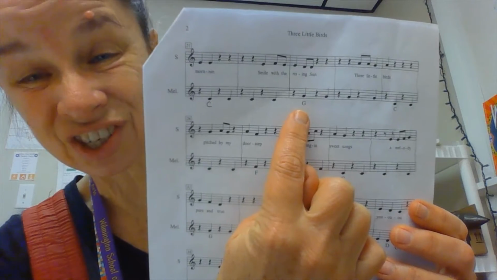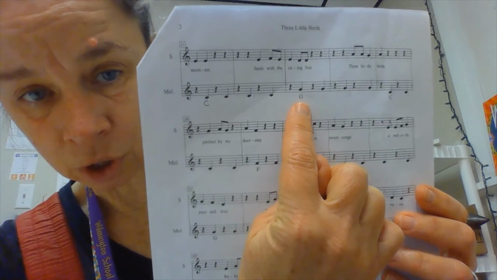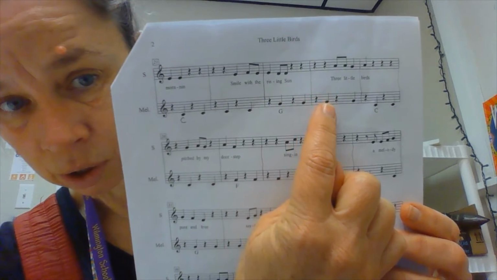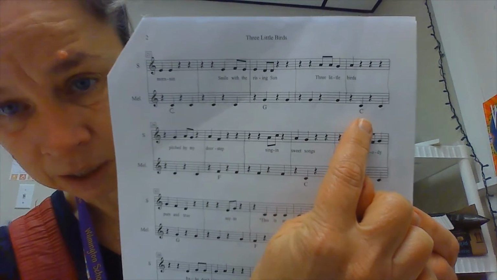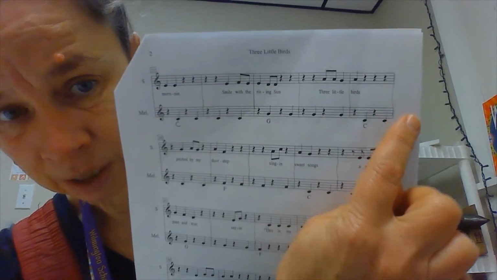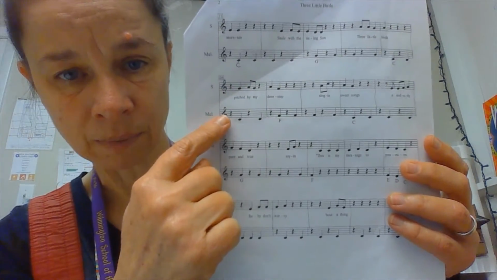We go to G. Sh, G, sh, G, sh, G, sh, G. And then look at here. We go back to C. Sh, C, sh, C. Now when we get to the end of the system, we go to the next system.